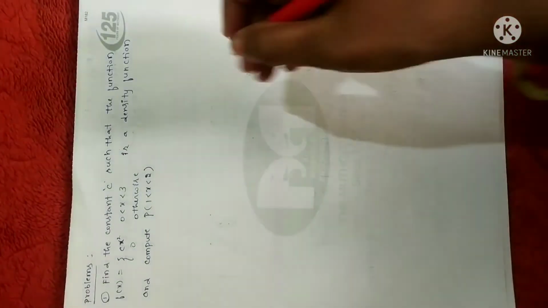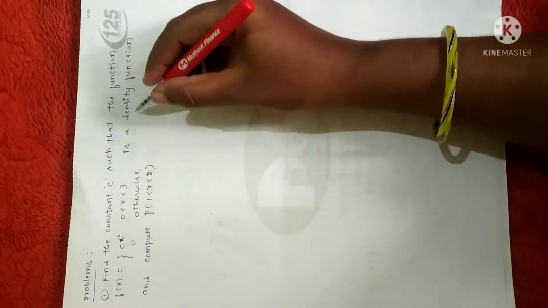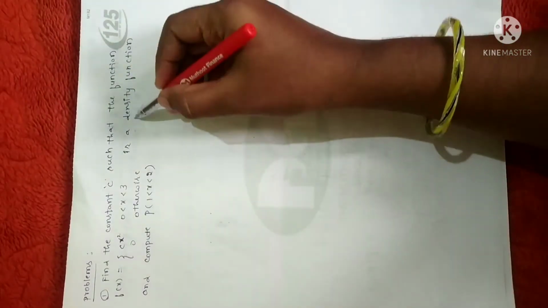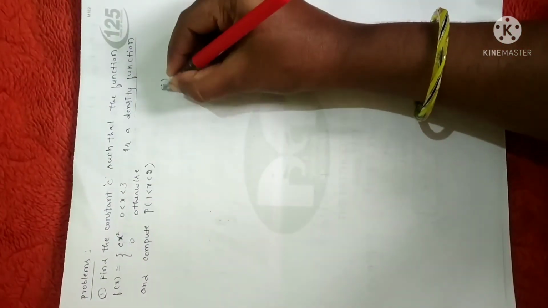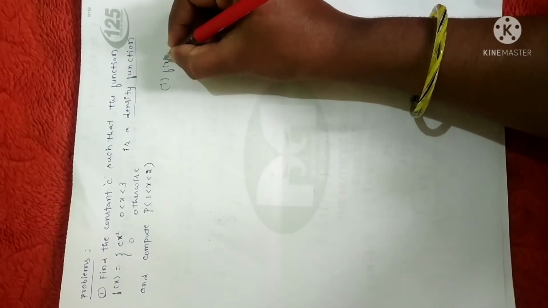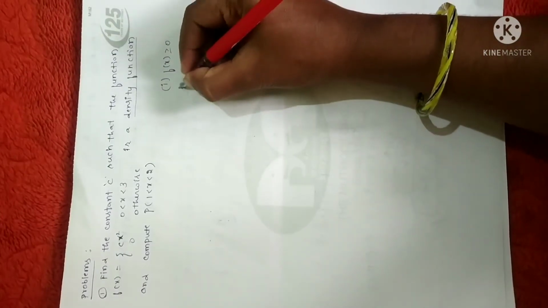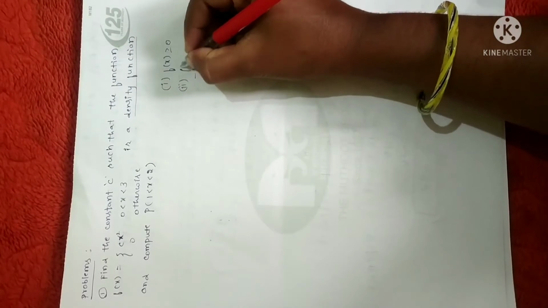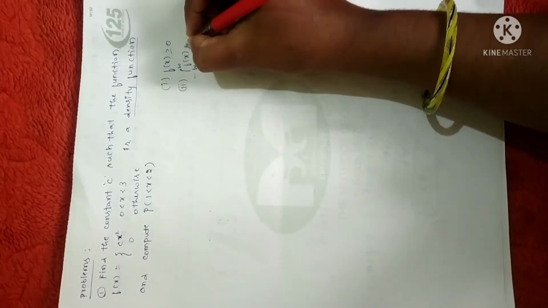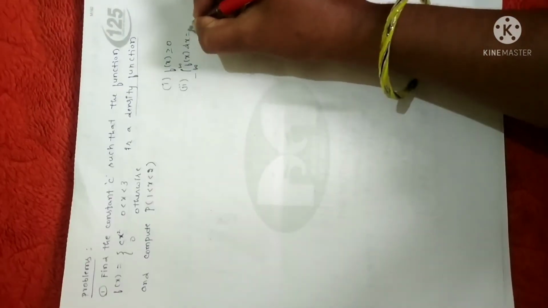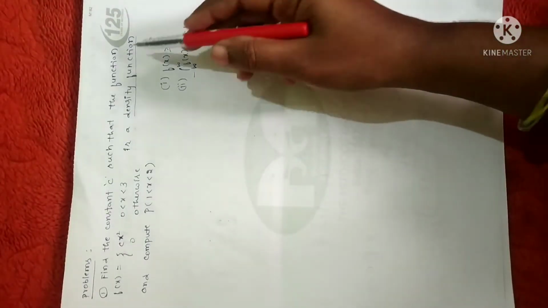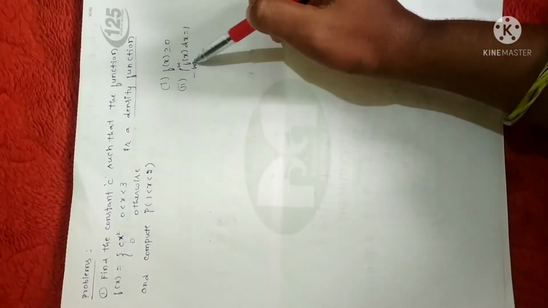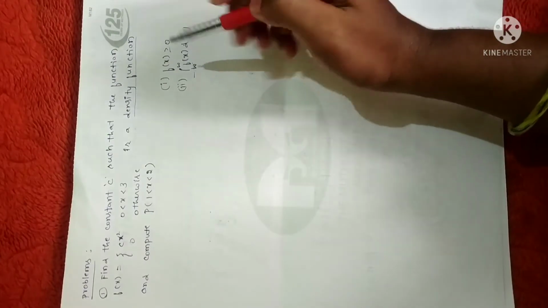As I already told you, whenever you are dealing with a density function, it should satisfy two conditions, right? The first condition is that f of x should be greater than or equal to 0, and the second condition is that the integral from minus infinity to plus infinity of f of x dx should be equal to 1. So it should satisfy these two conditions. That is a density function. Every density function f of x should satisfy these two conditions, right?